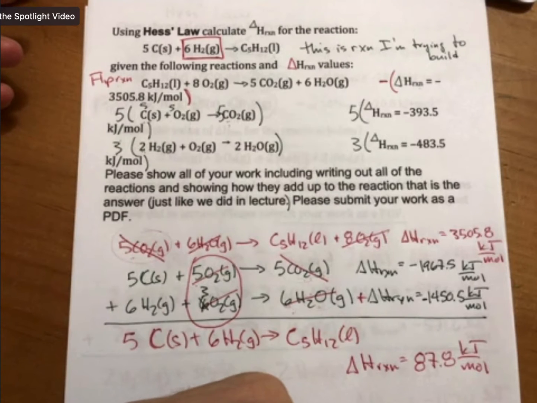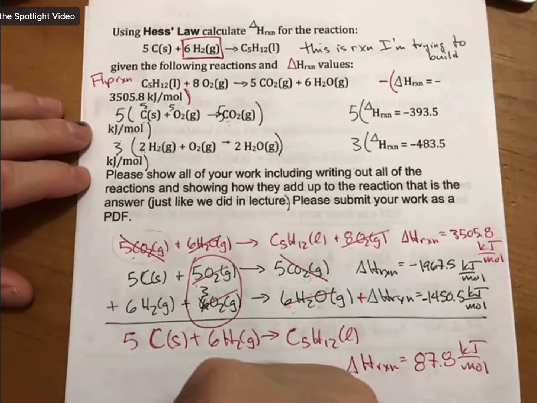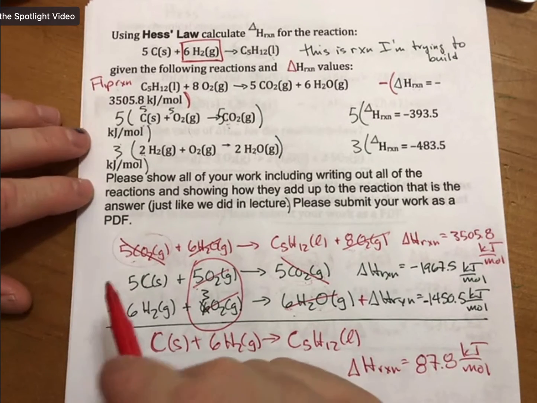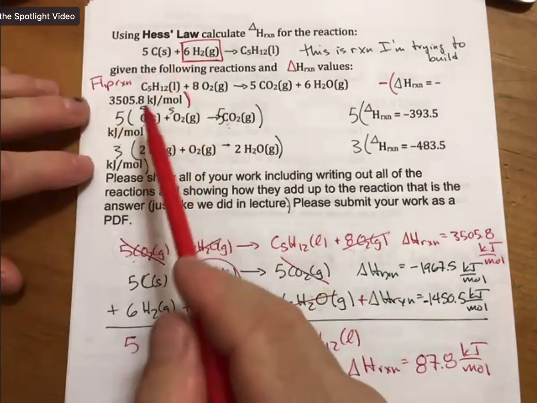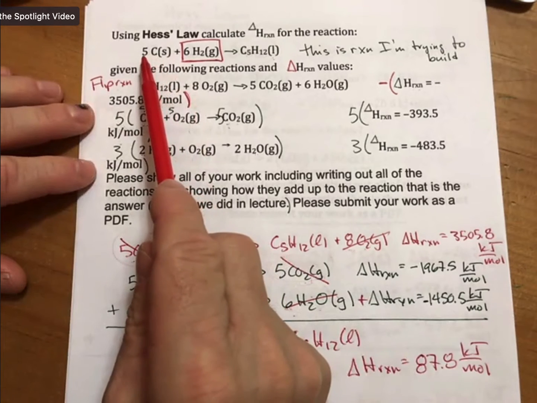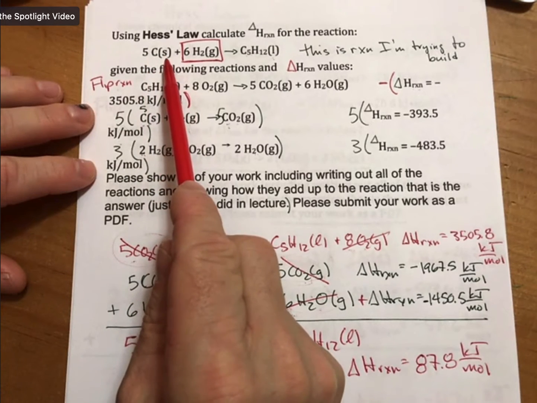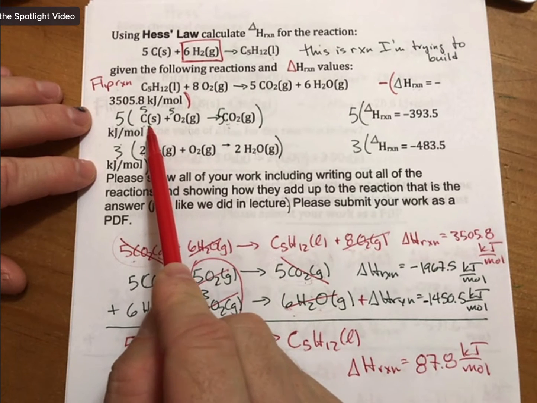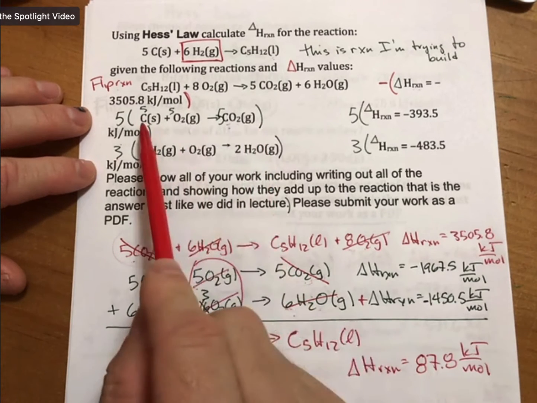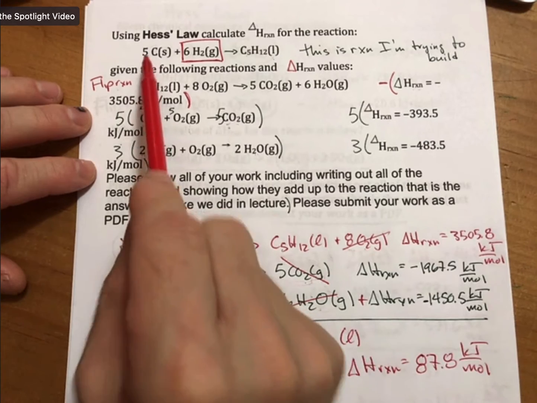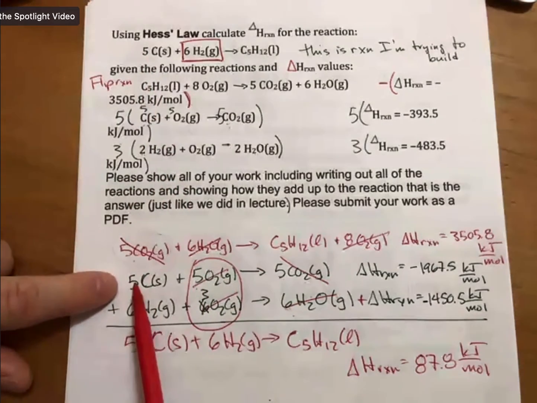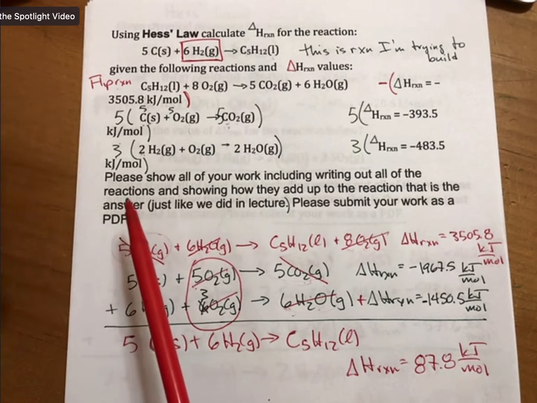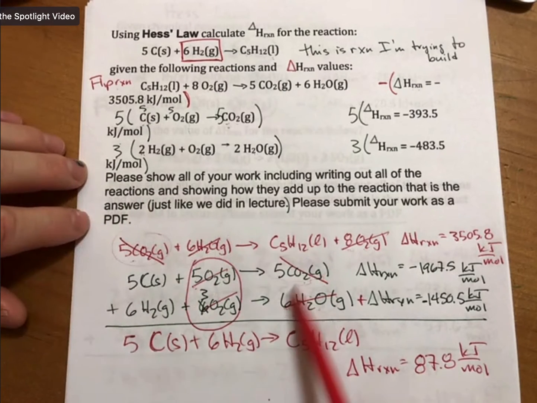Okay. These are puzzle problems. If you did this and said, I see 5 carbon solid, and you went immediately to the second reaction and wrote it out, and noted that you had to multiply it times 5, you could have done this first reaction first. There's no set order that we have to do these in.